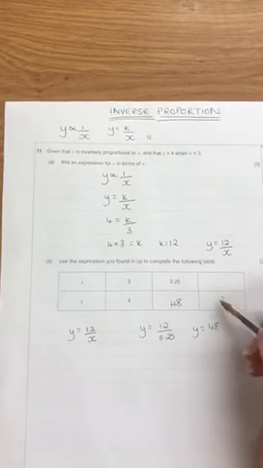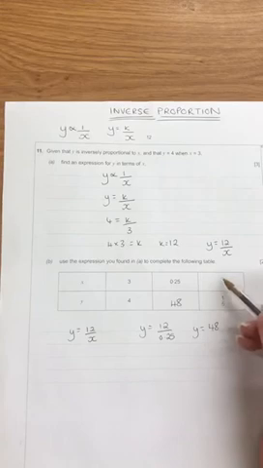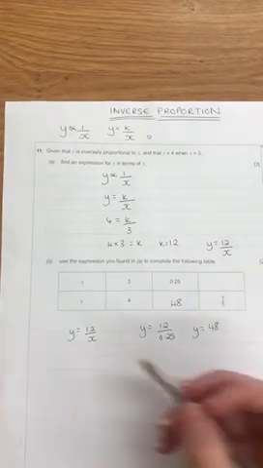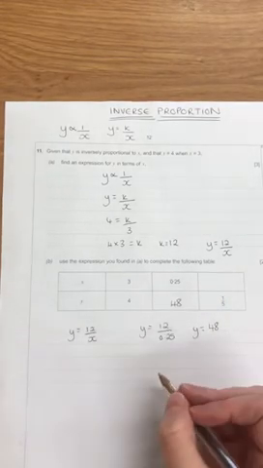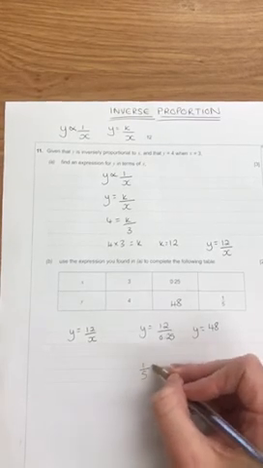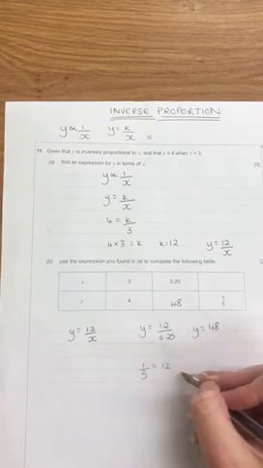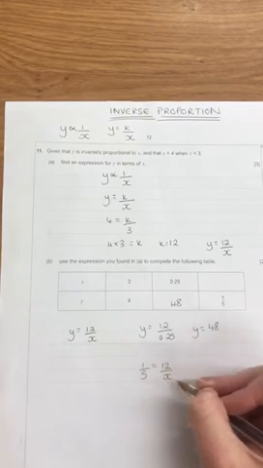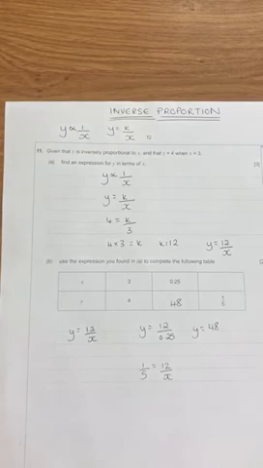Okay, the next one. Y is going to be 1/5 and x is the missing variable this time. So again, use your formula. So we know that y is 1/5 divided by x.